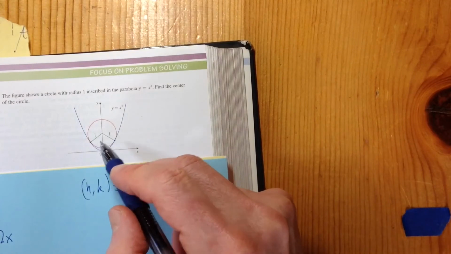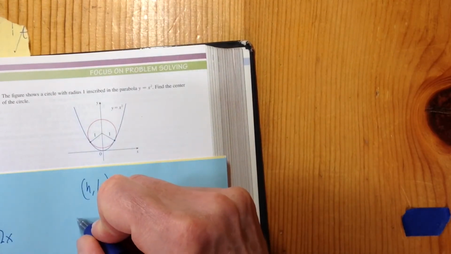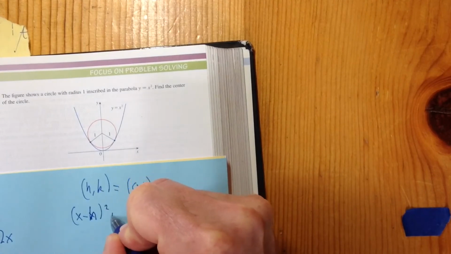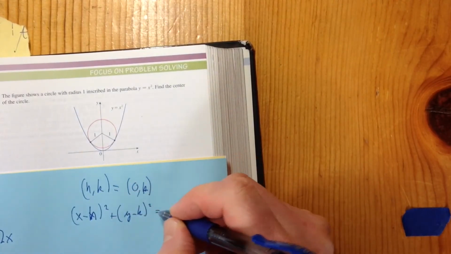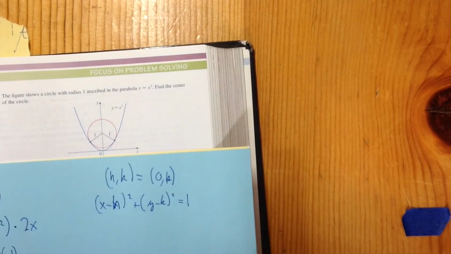So we know that the equation for the circle is x minus h squared plus y minus k squared equals the radius squared. The radius is 1, so that's just equal to 1 there.